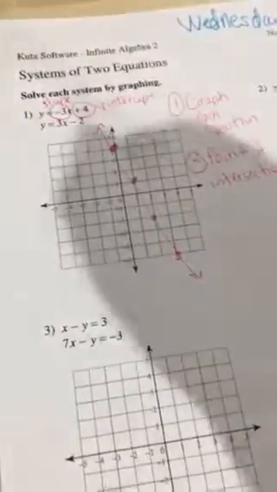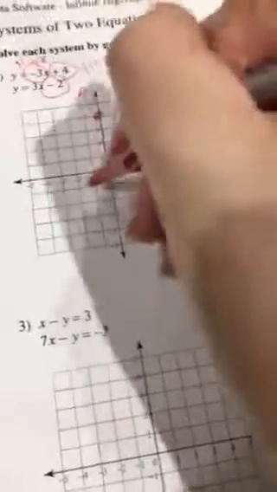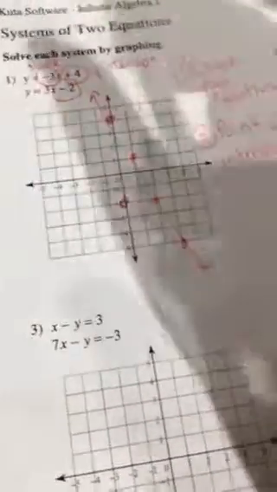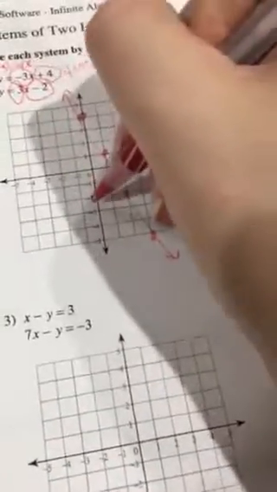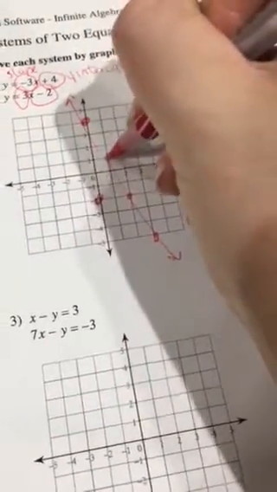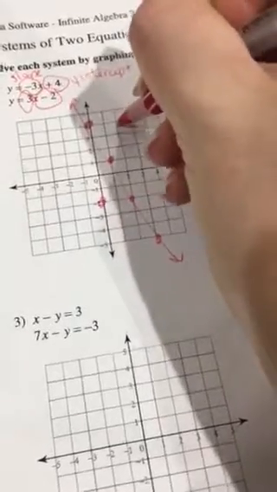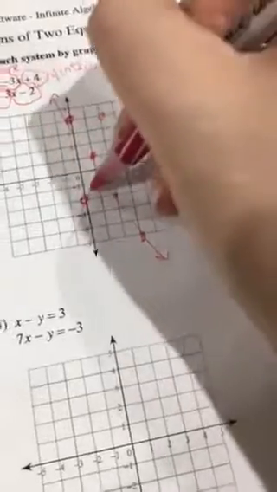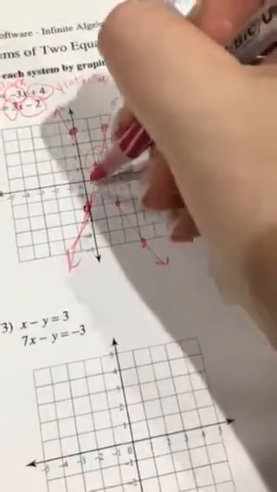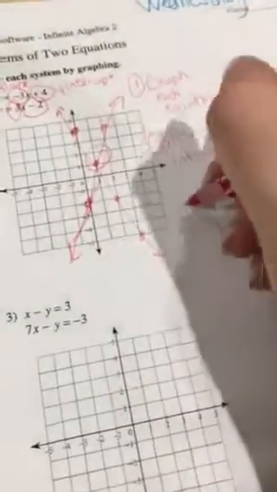Okay, and then I graph the second line. y equals 3x minus 2. My y-intercept for this line is negative 2, and the slope is positive 3. So I go up 1, 2, 3 over 1, and again. And look, I already have found, oh my gosh, that line is so bad. It should connect. I've already found where they cross. They cross at 1, 1.